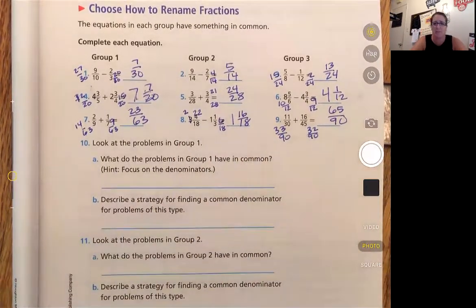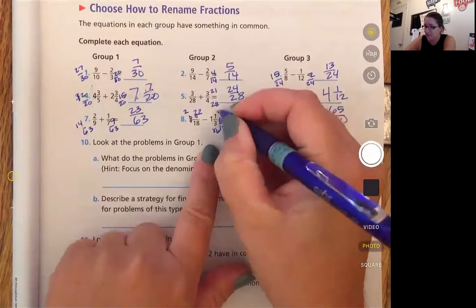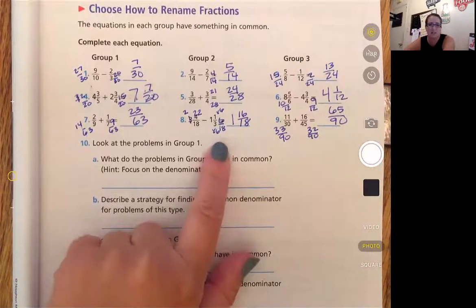Ashlyn, did you want to type your question into the chat? You cut out there. I couldn't hear which number you were asking about. I was asking about number 8. Okay, did that help? Yeah. But where did you get the 6 from? Because 3 times 6 is 18, so I have to do 1 times 6. Oh, okay.